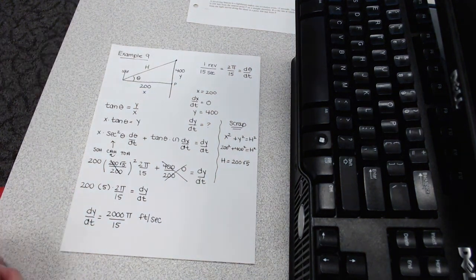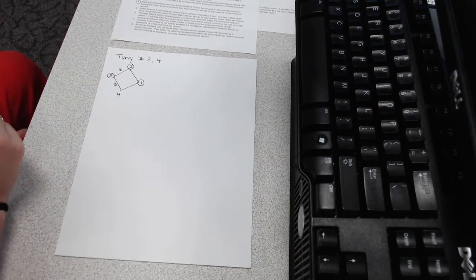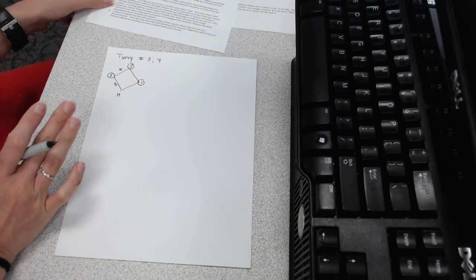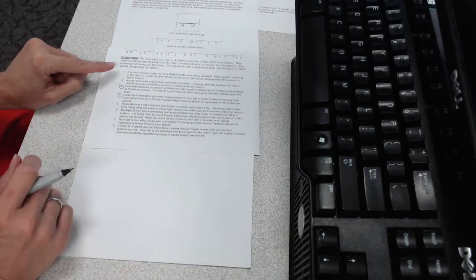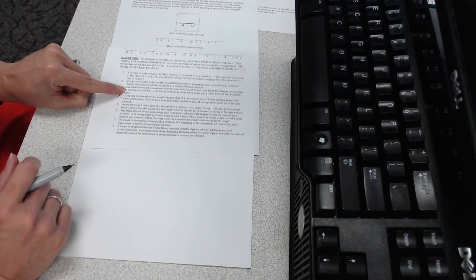The next part of this video is going to be the Turvey example from the homework problems. All right, this next example is going to show you how to set up the picture for Turvey's numbers 3 and 4. So here's your Turvey. We're going to do numbers 3 and 4, and it deals with a baseball diamond.